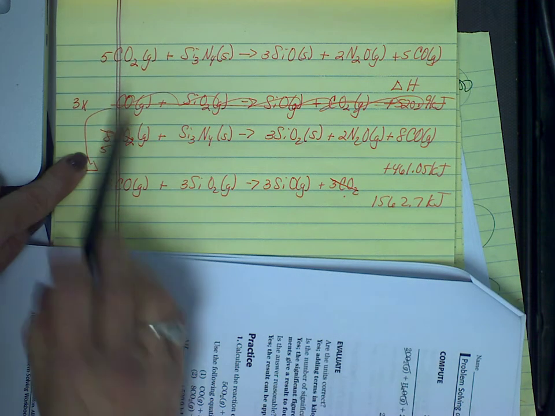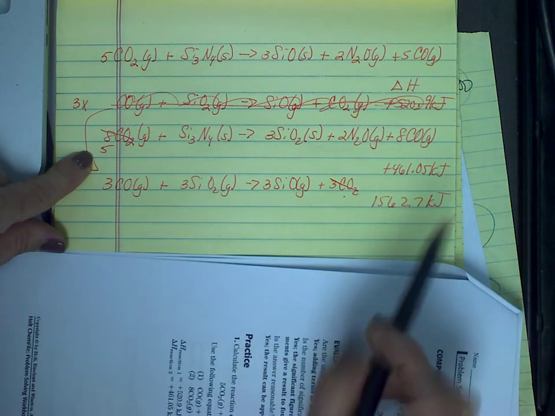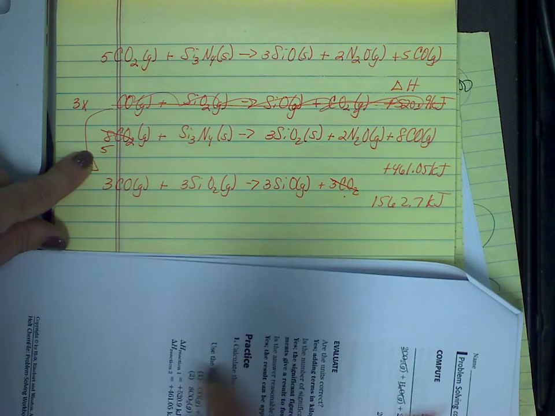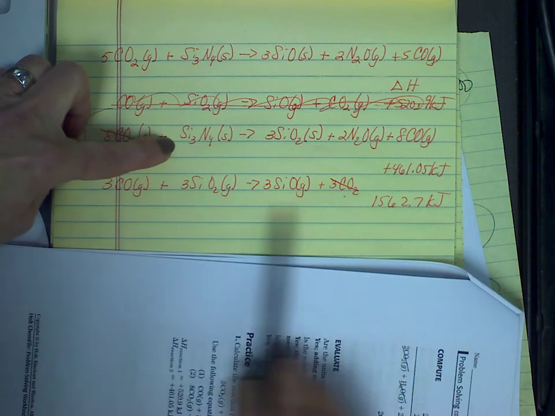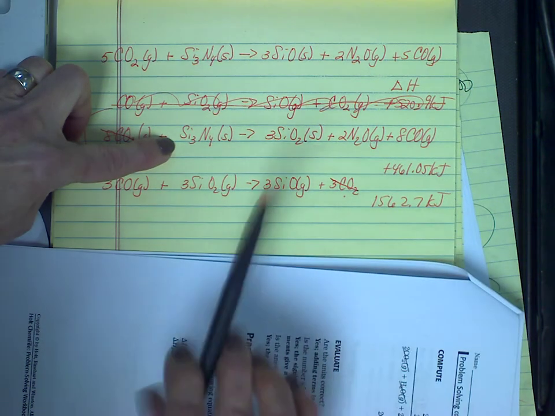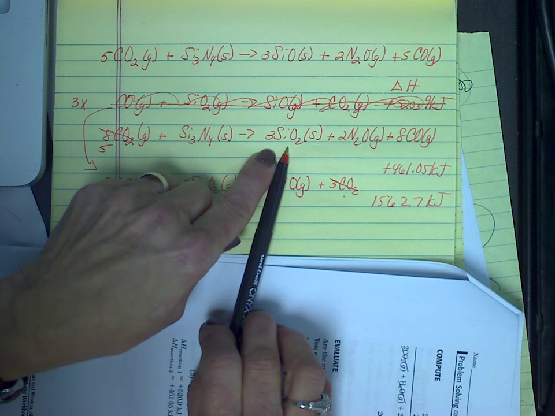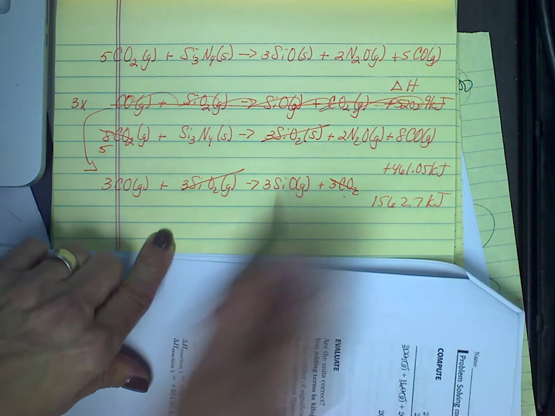So I need 5 CO2s. I had 8. I multiplied this one times 3 to be able to cancel out 5 of those CO2s. Okay? Now, this has got to be here. Do we have it anywhere else on the other side? No, that's fine. How about this one? We need, okay, yeah, there's 3 of those and 3 of those, so that's gone.